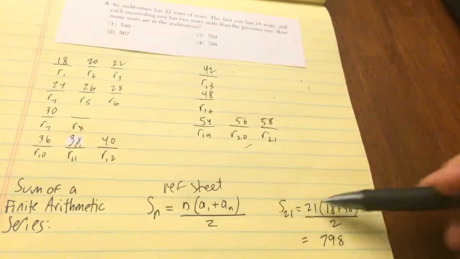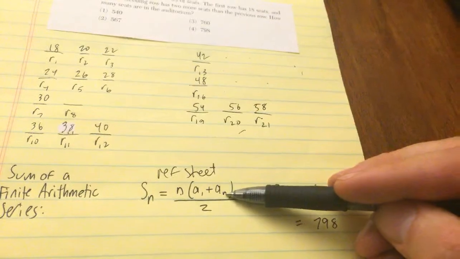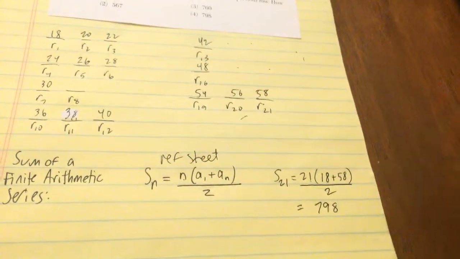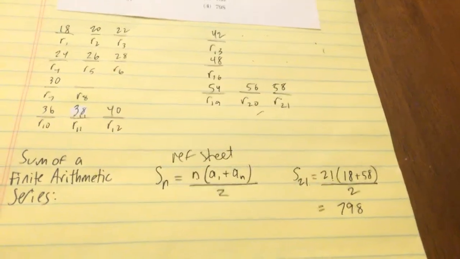The first term is 18, that was set over here. And then the 21st term is 58. Divided by 2, put that on my calculator, get 798. So for this redo.